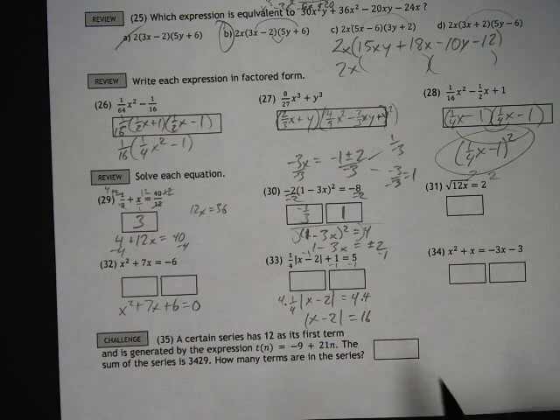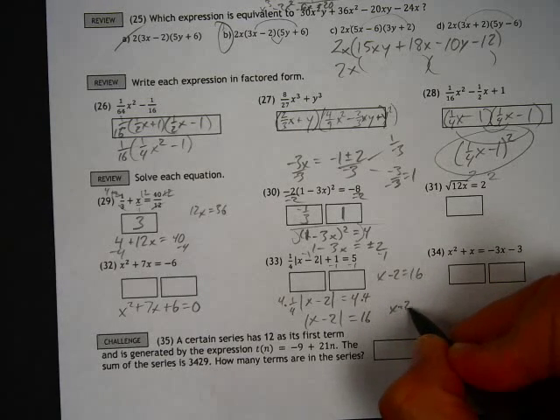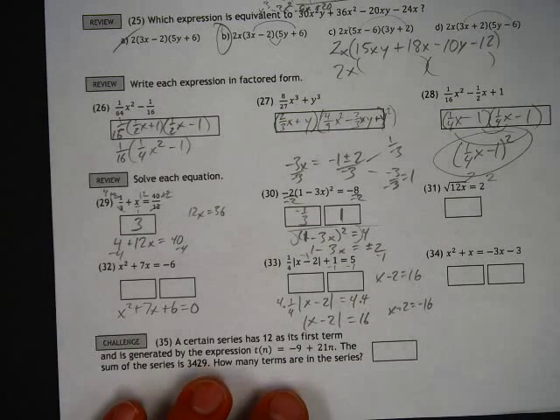Split that one up at this point. You have an x minus 2 equals 16. You have an x minus 2 equals -16. You'll have two different solutions. I'll leave you to finish that.